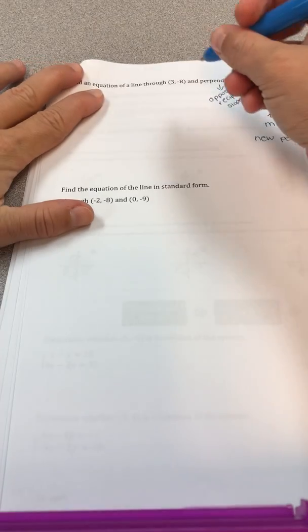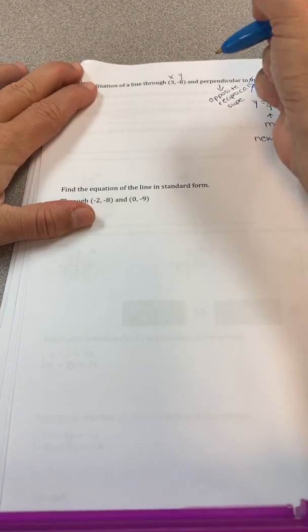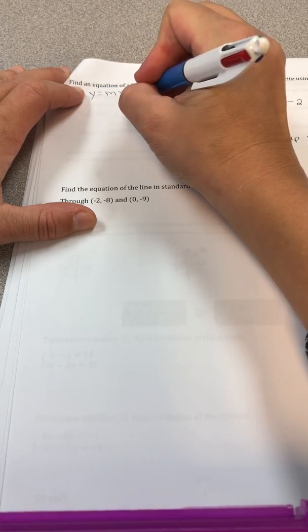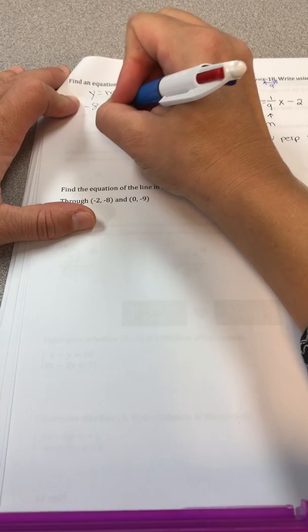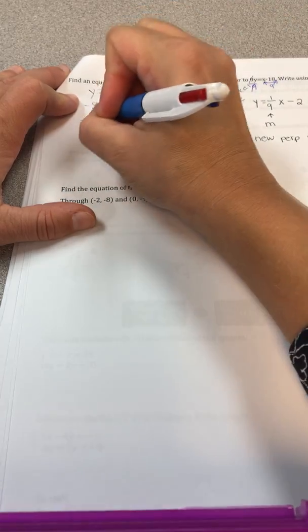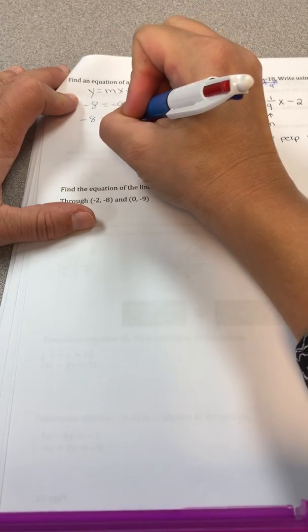So now my new perpendicular slope is going to be the opposite reciprocal. Opposite of positive is going to be negative, and instead of 1 over 9, it's going to be 9 over 1, which is just negative 9. So my slope is going to be negative 9. They don't give me b, but they give me this point. So I can use that point to solve for b. So if I have y equals mx plus b, my y is negative 8, my slope is negative 9, my x is 3 plus b. Negative 8 equals negative 9 times 3 is negative 27 plus b.